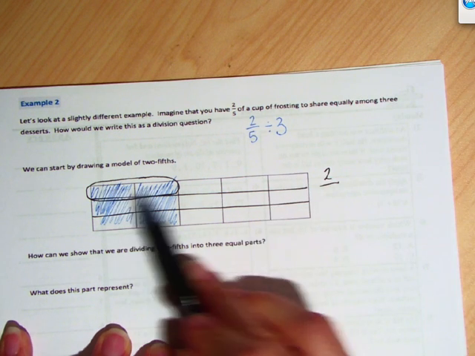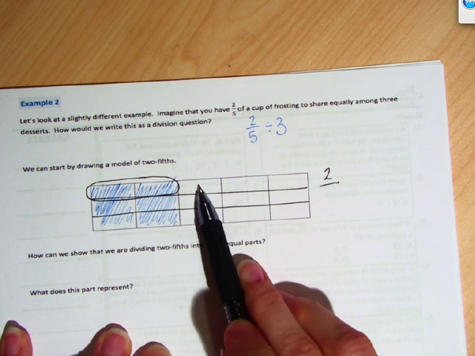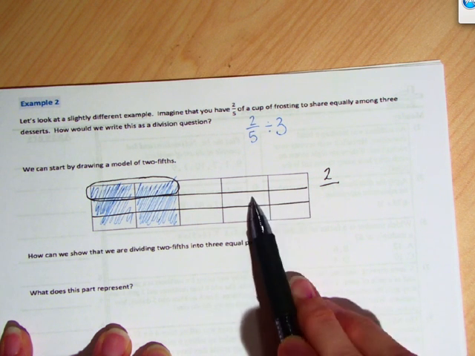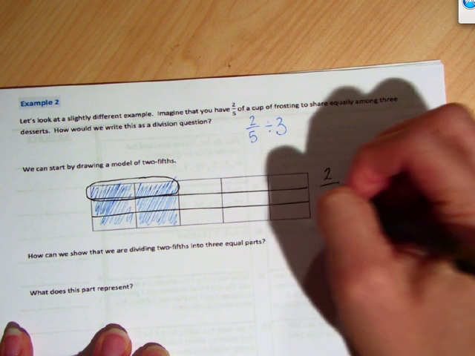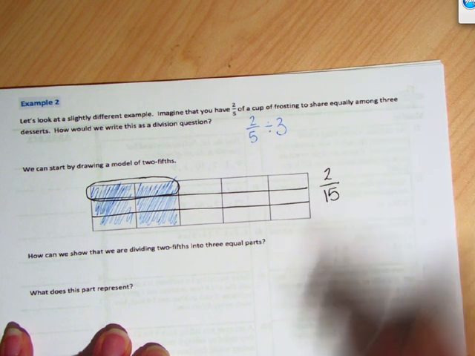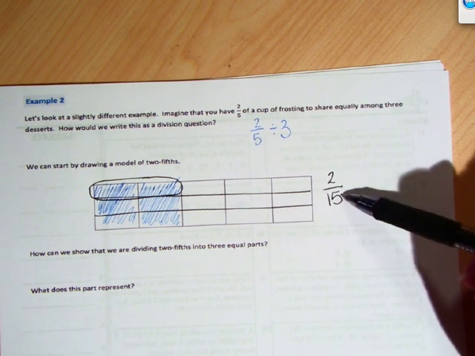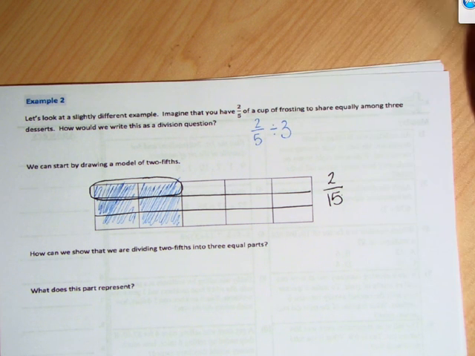Now, there are 2 boxes, so that's going to be our numerator. Our denominator is how many boxes are there total? 1, 2, 3, 4, 5, 6, 7, 8, 9, 10, 11, 12, 13, 14, 15. So each dessert, or each cake, gets 2/15 of a cup of frosting. 2/15 of a cup.